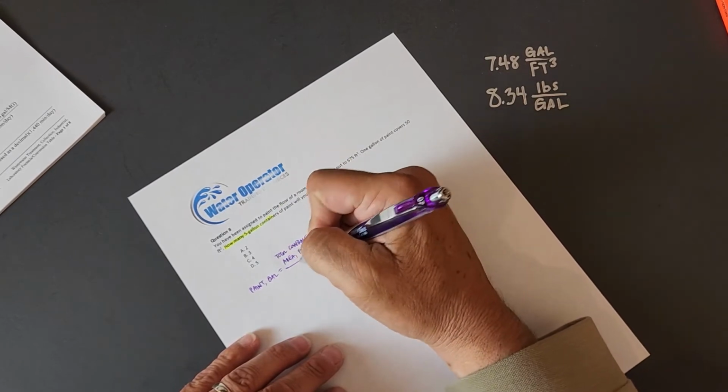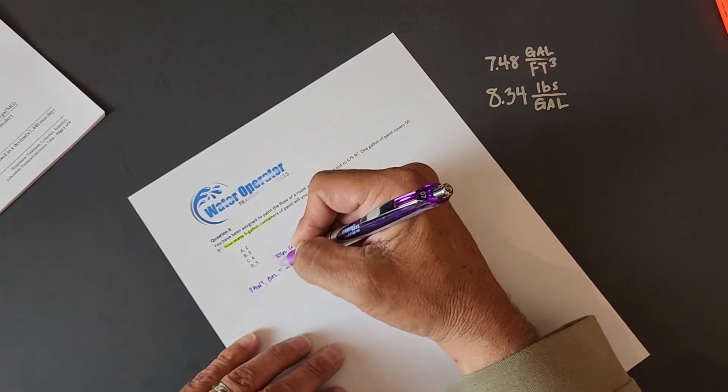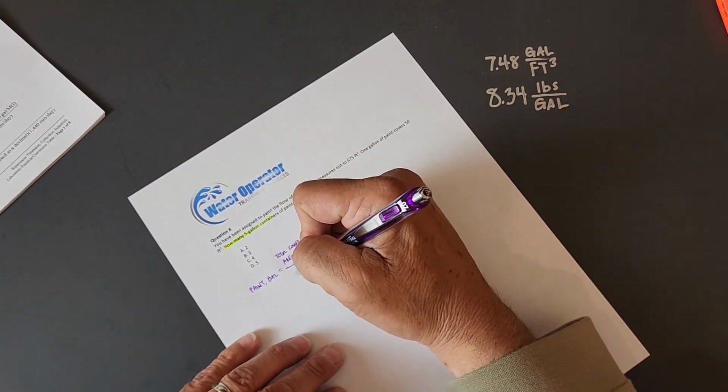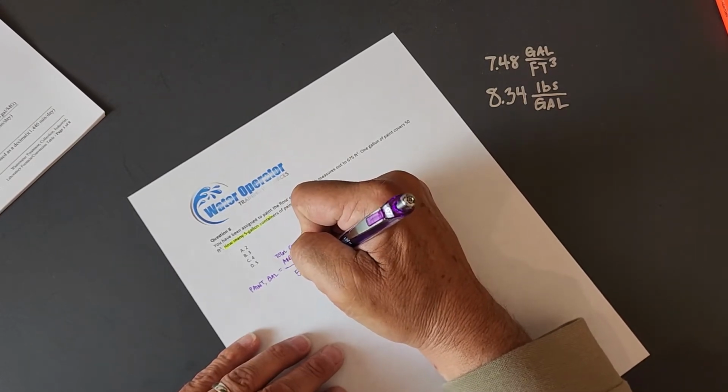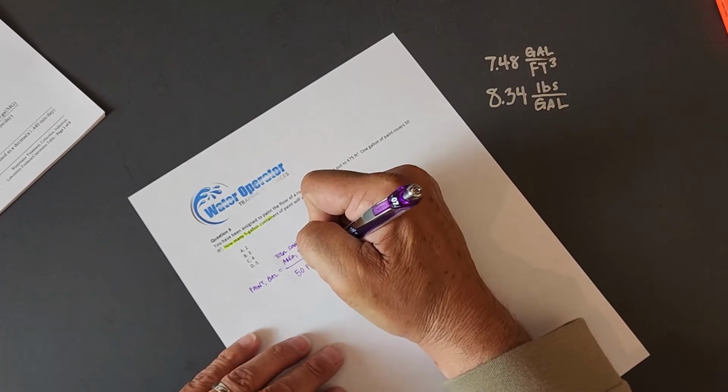And we know that 1 gallon equals 50 square feet.